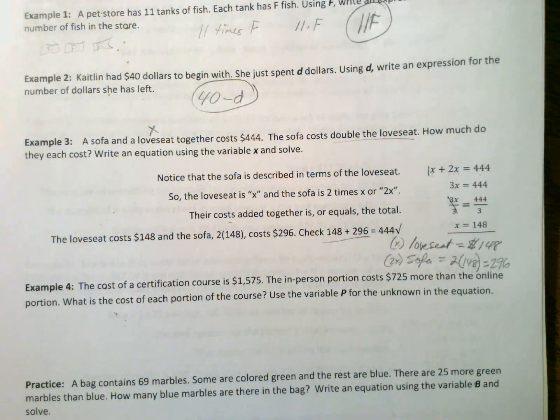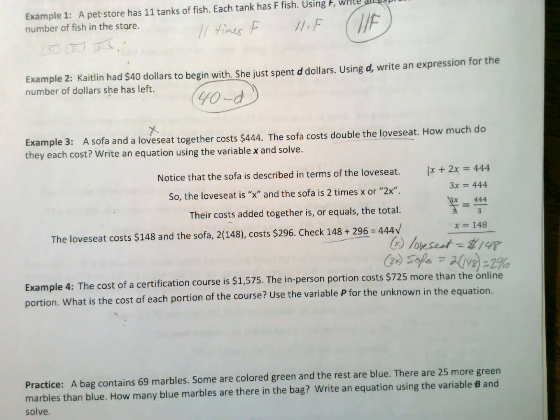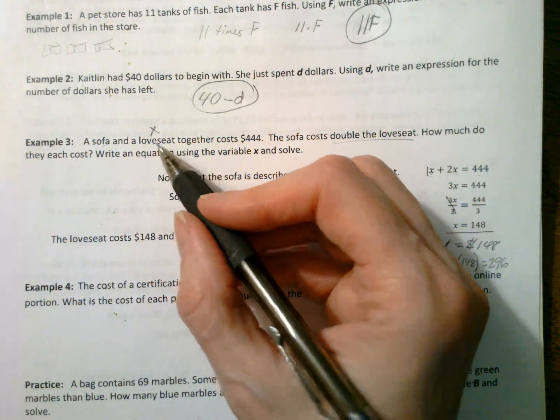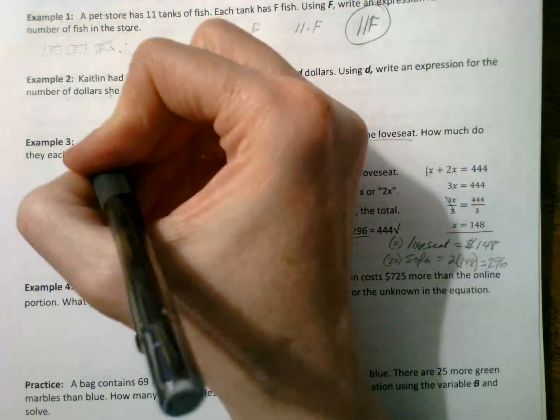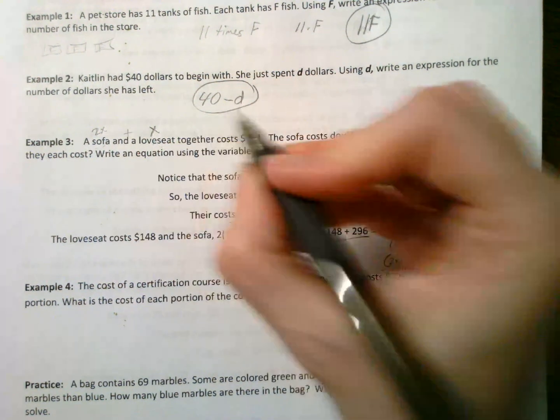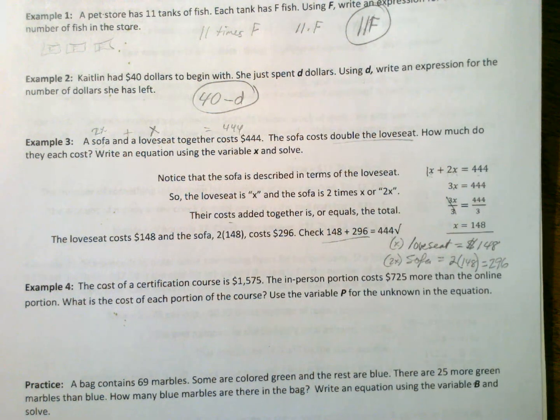Okay, does that make sense? The sofa is the bigger thing, like physically, and it costs more. Okay, so love seat's smaller and cheaper, so it's going to be the X, and the sofa is going to be represented by the expression 2X. When you add them together, you get the 444. Okay, and then you solve for X.